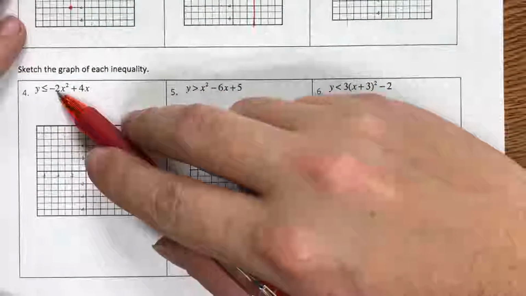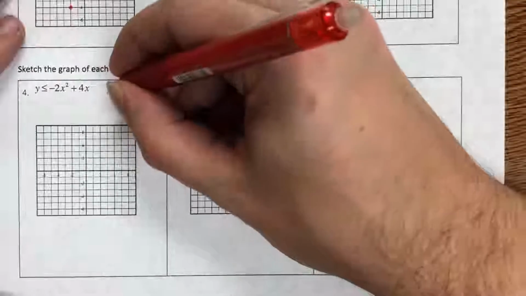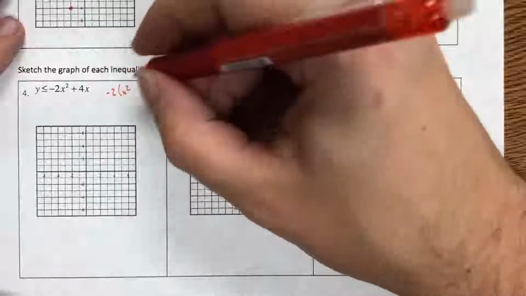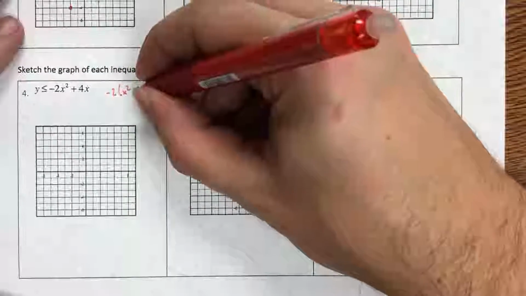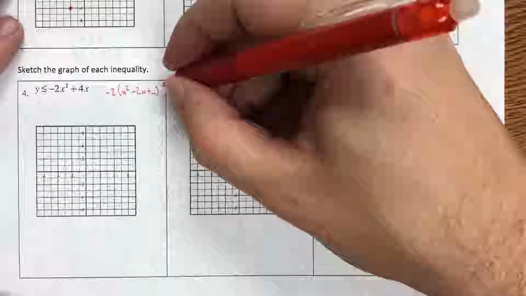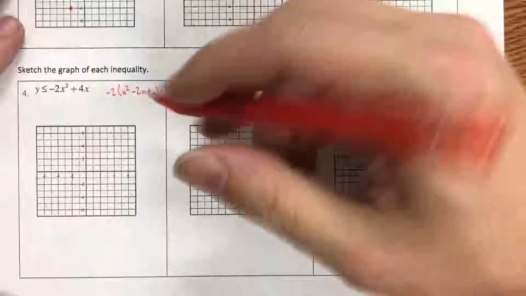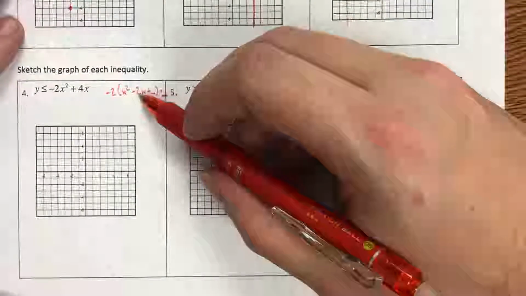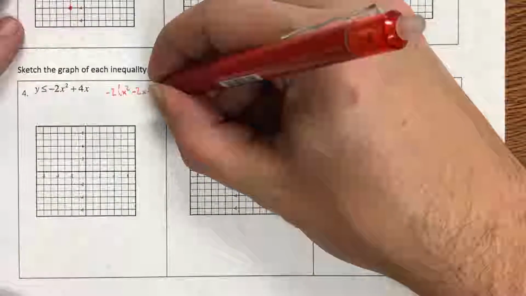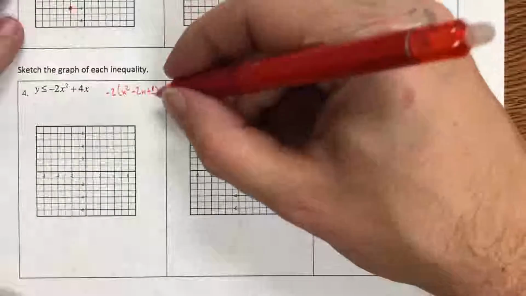So since my a value is not 1, I have to take that a value out. So I've got negative 2 x squared minus 2x plus a blank, and then minus a blank. Half of negative 2 is 1. 1 squared is going to be 1. So I'm going to plus 1, and then I subtract negative 2 times 1.